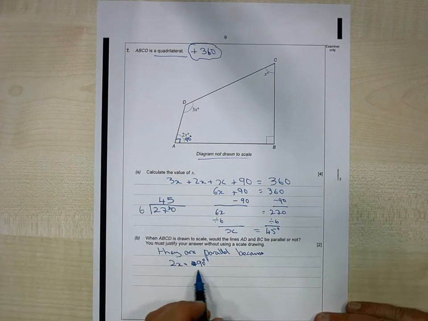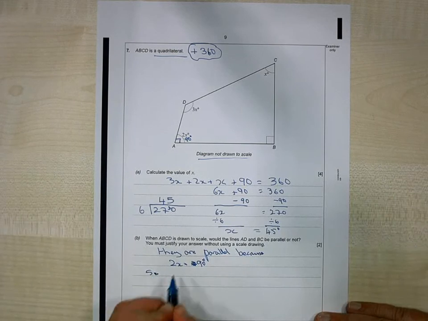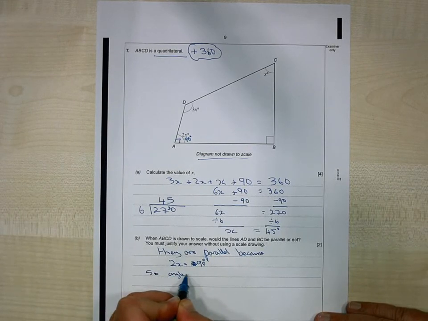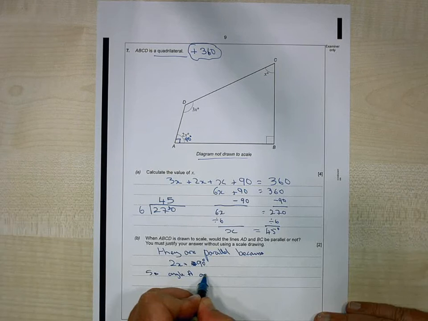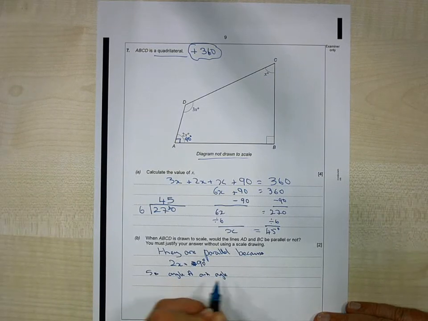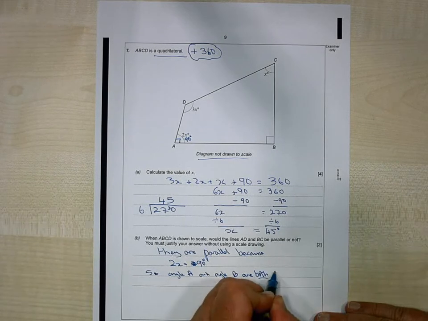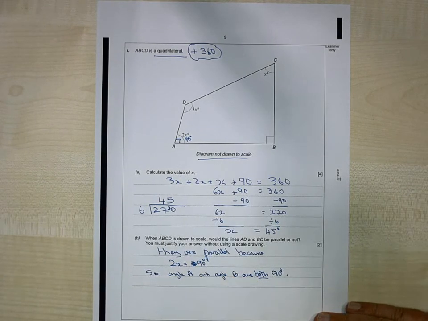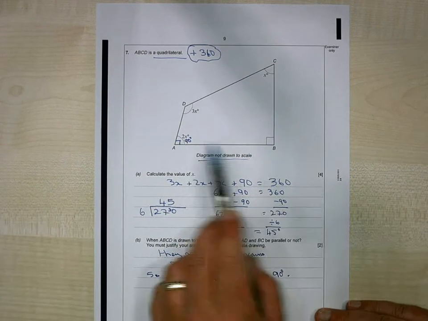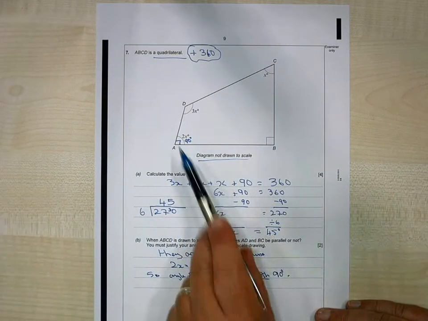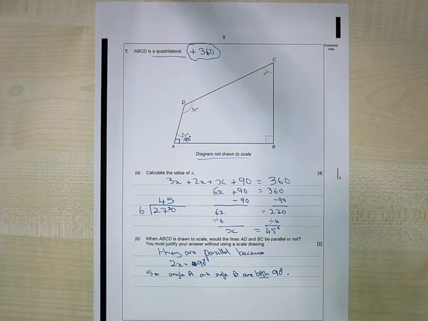Yeah, so 2x is 90, so angle A and angle B are both 90 degrees. Okay, but annotating that again is clear what you mean, so long as you see that 90 there.